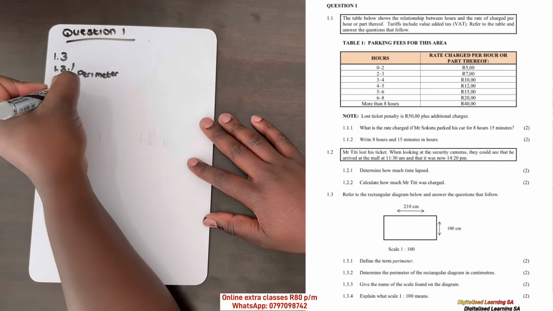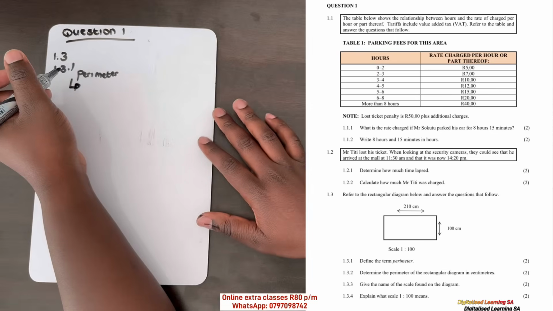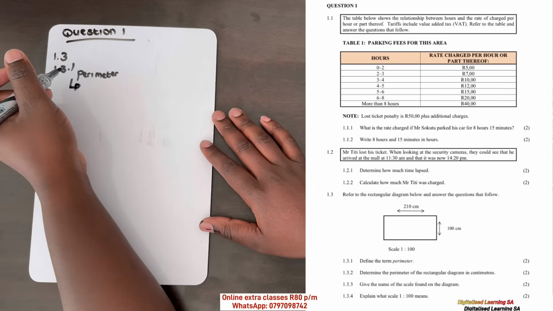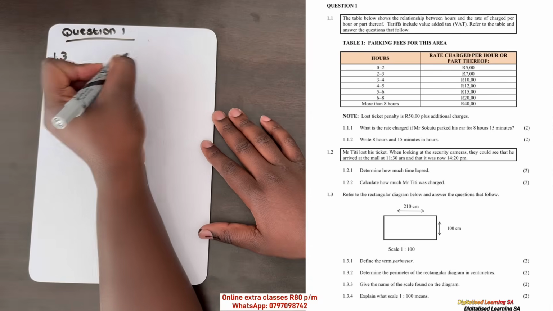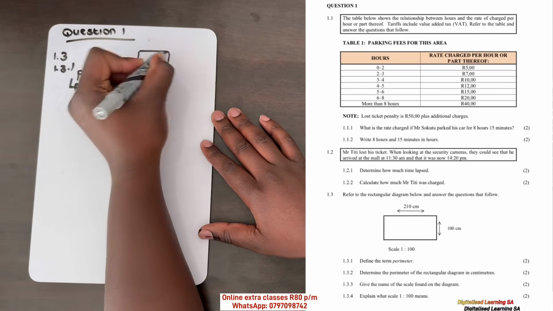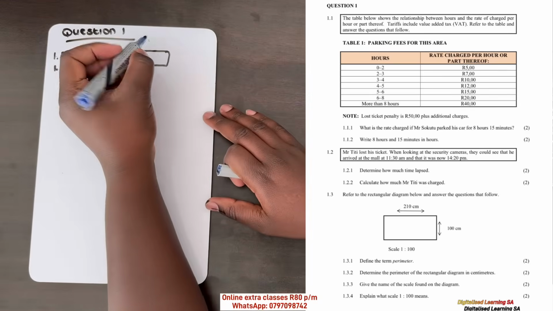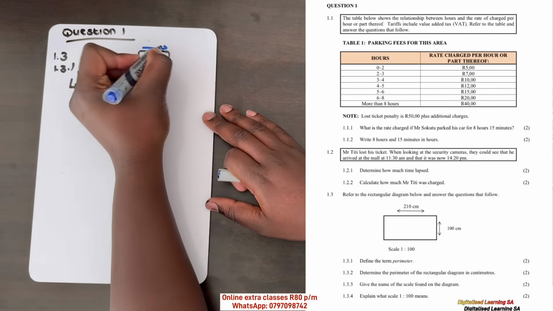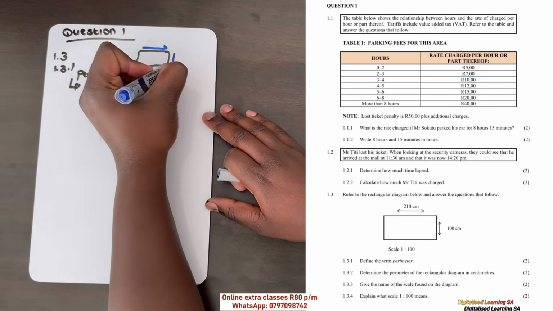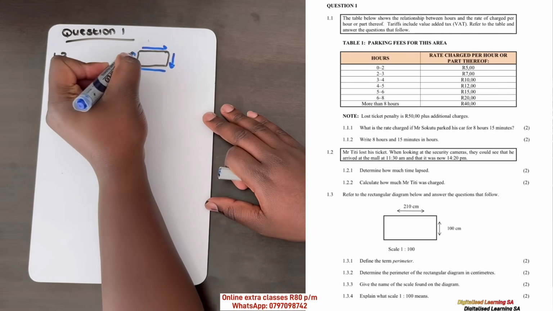Perimeter. Okay? The term perimeter is basically the total distance around the outside of the shape. So if this is our shape, the perimeter will be the total distance around the shape. So it will be this side plus this side plus this side, and then plus this side.